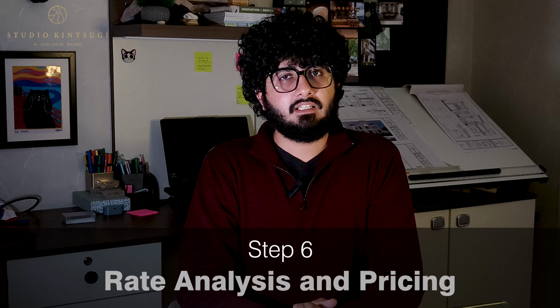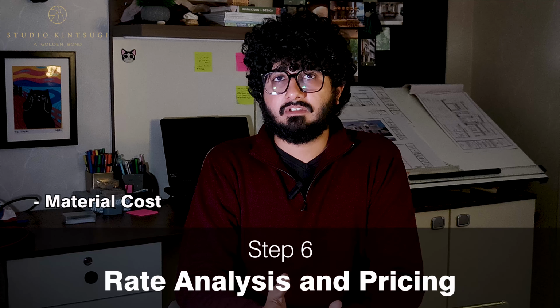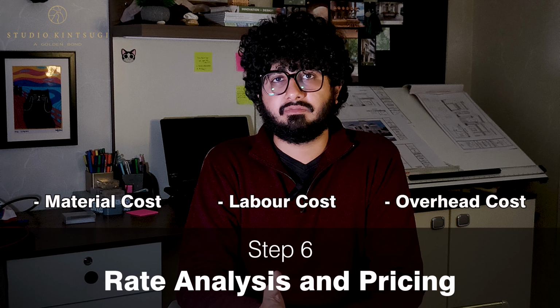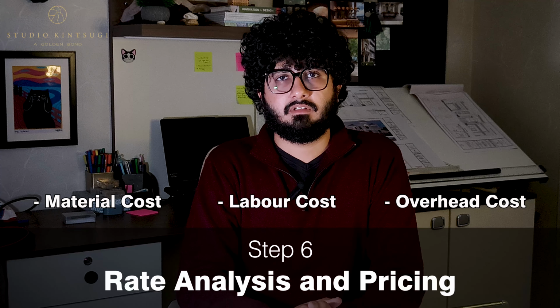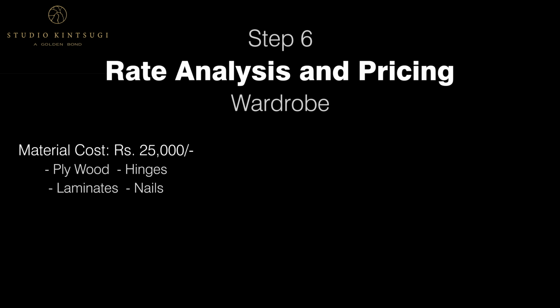Step 6. Rate analysis and pricing. Break down pricing into material cost, labor cost, and overheads for clarity. Here's an example. For a wardrobe that needs to be made, the estimated material cost would be around 25,000 rupees, which will include plywood, hinges, laminate, nails, Fevicol, Hettich, and all of the other things that are required.